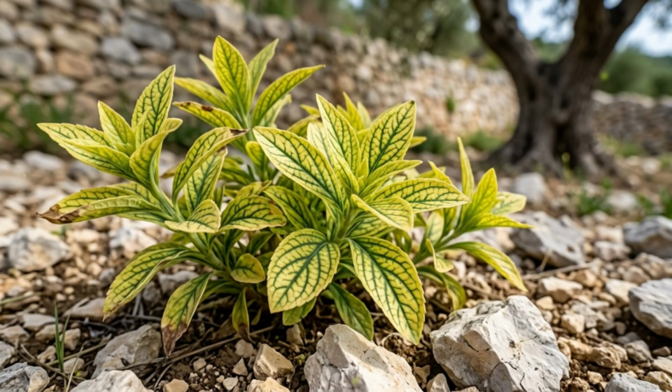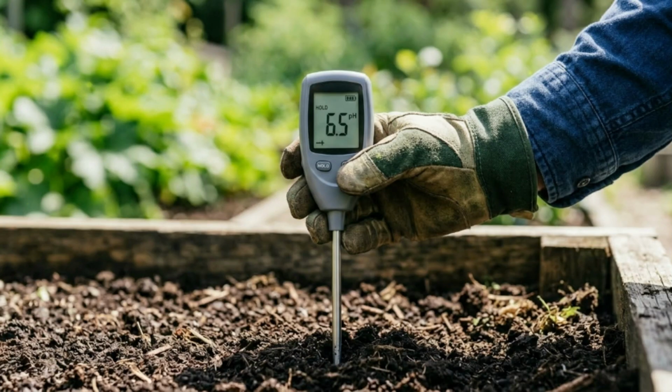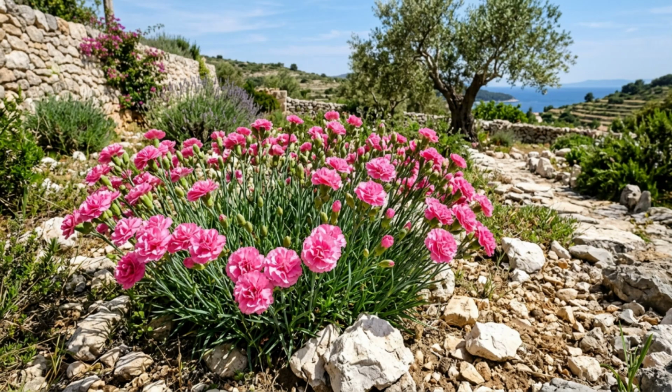Let's talk about acid-loving plants. These plants need soil pH between 4.5 and 6.0. If you put them in alkaline soil, their leaves turn yellow between the veins. That's called chlorosis, and they just sit there, not growing. The most common acid-loving plants are azaleas and rhododendrons. These are classic. They absolutely need acid soil.